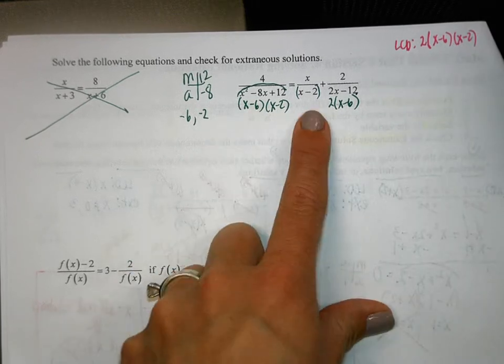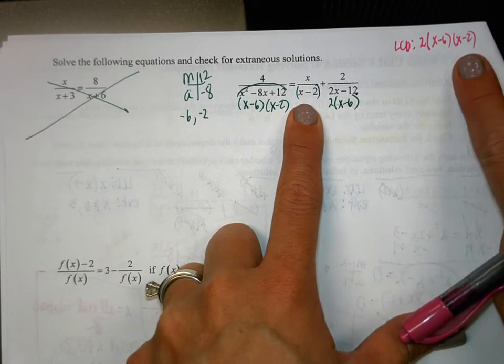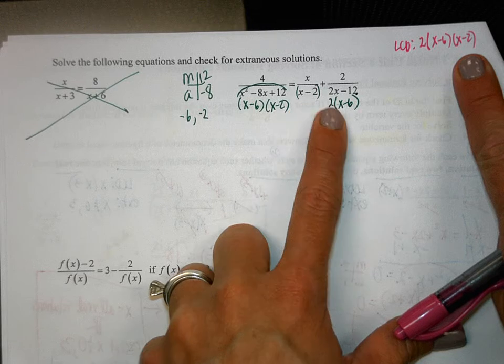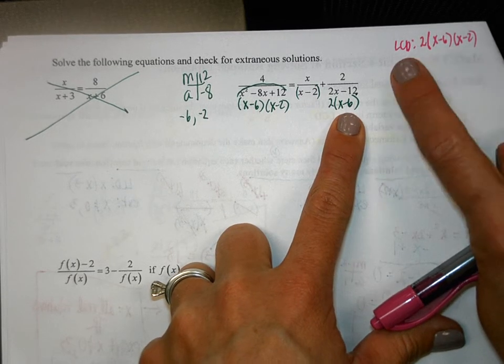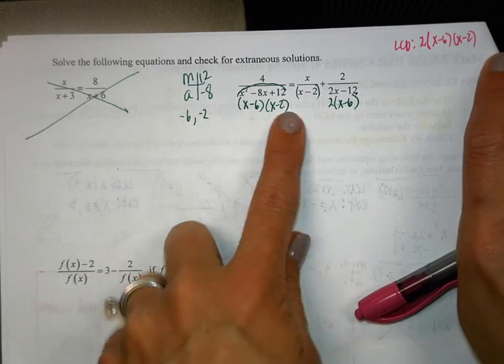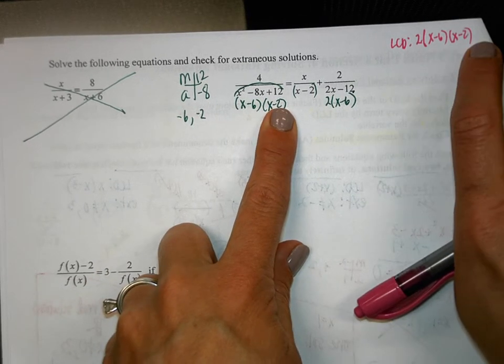And then you go through each of the denominators. This has an x minus 2, but I already have it, so I'm good. This has a 2, I already wrote it. And this has an x minus 6, and I already have it. So that would be my LCD. You just need to make sure everything will end up being able to be canceled with this.